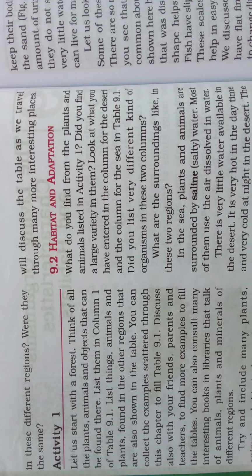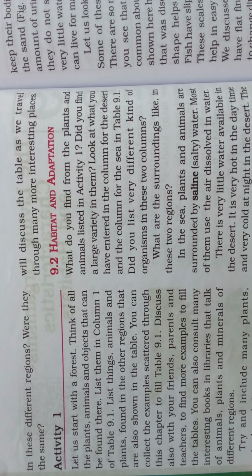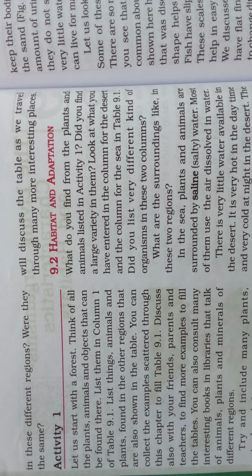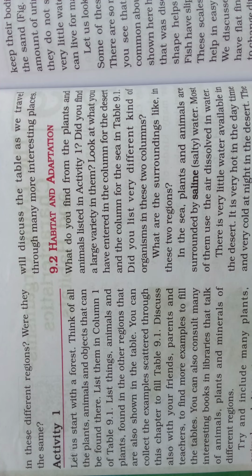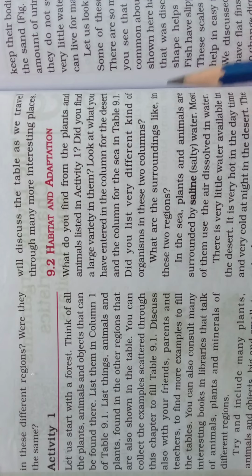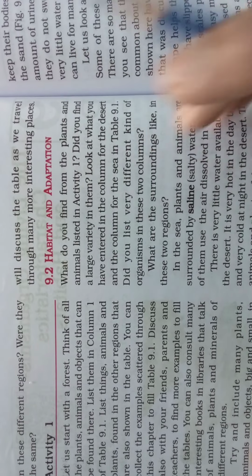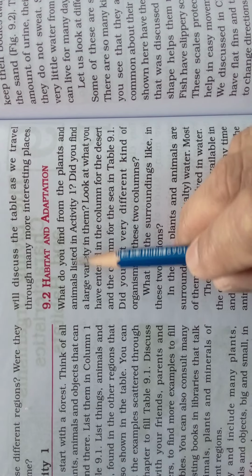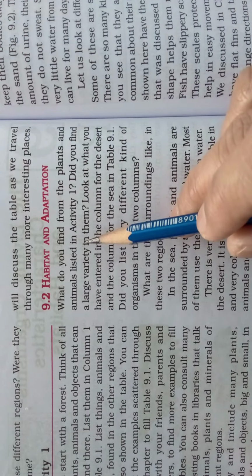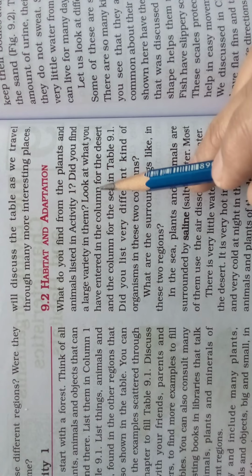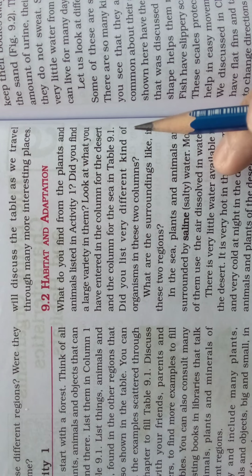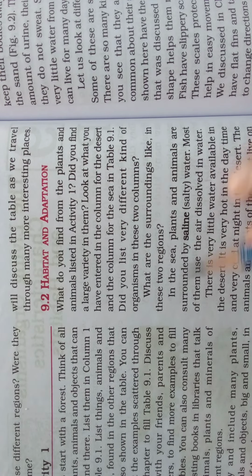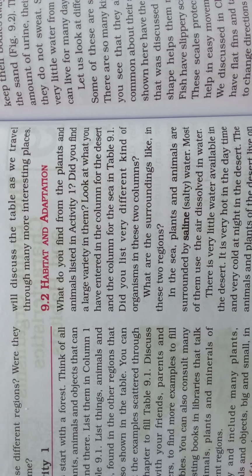So, if we take the plants and animals in so many different regions, we can come to a conclusion about the surroundings of the plants and animals in the different regions. That is about the habitat and adaptation. What do you find from the plants and animals? Did you find any large variety in them? What are the surroundings like in the two regions?